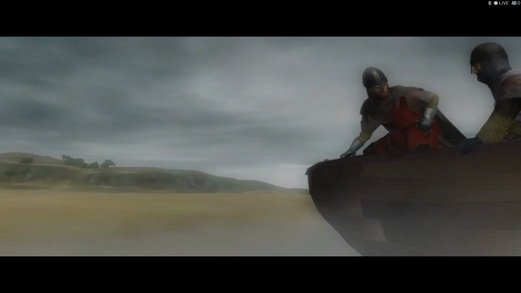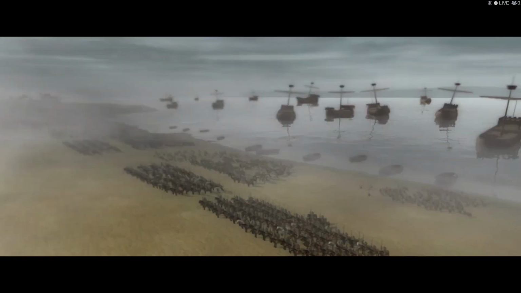William's fleet swept across the channel like a mighty tide, landing at Pevensey and amassing to confront Harold's approaching horde at Hastings. This titanic clash would be the decisive battle for the future of the English throne.